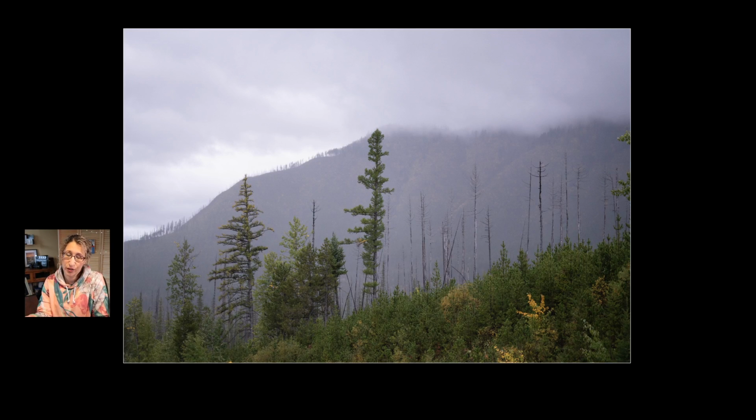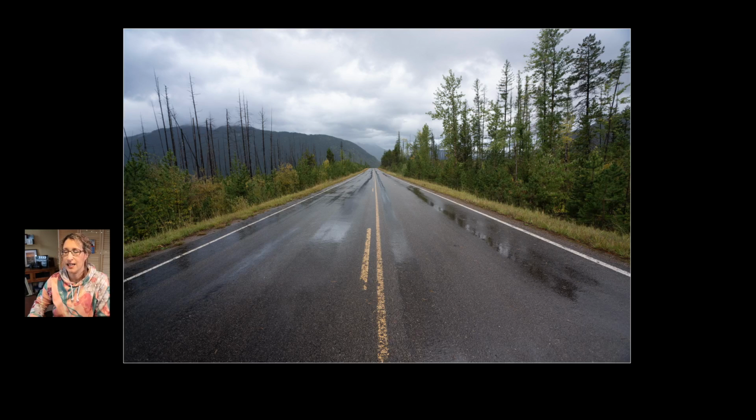Oh, driving through the mountains in the back country, the greenery is the recovering of the forest fire, and the trees that are bare are victims of the forest fire. And this is just one of the roads in the back country before it turned to dirt and potholes, and it had just rained.